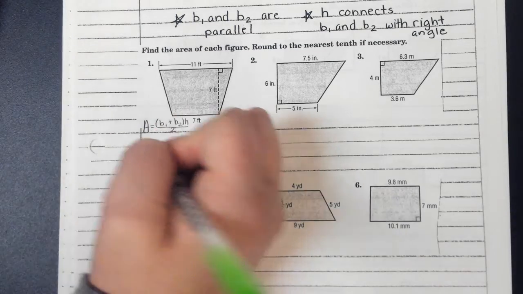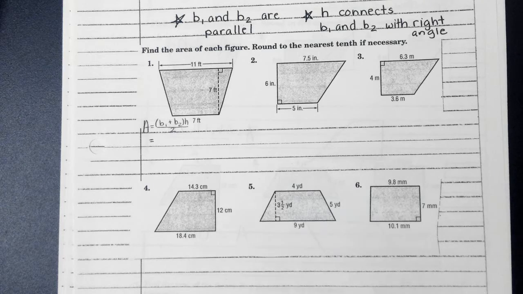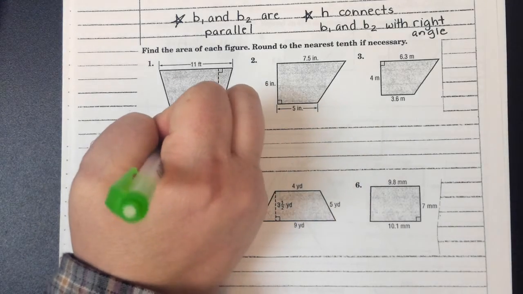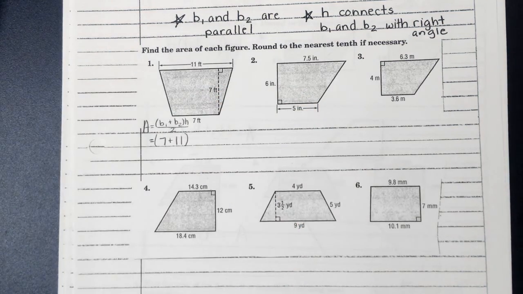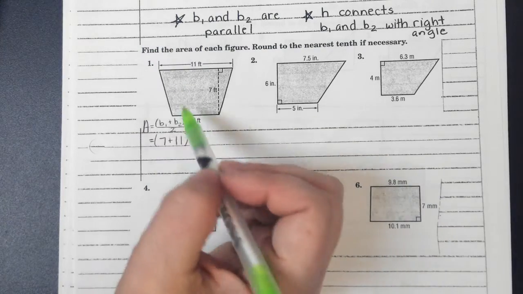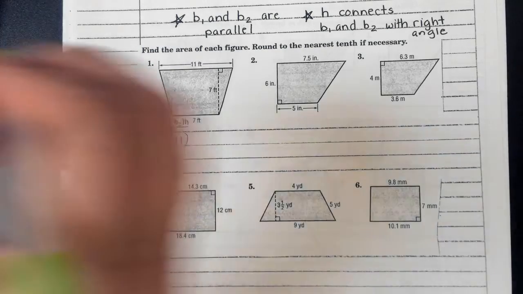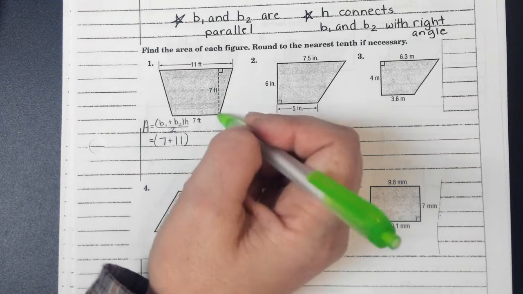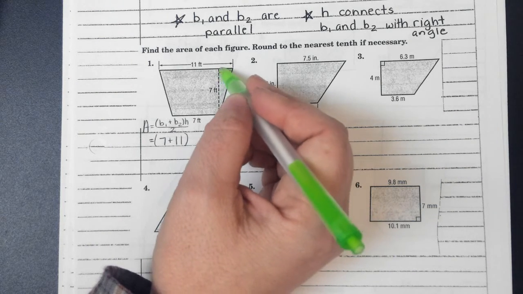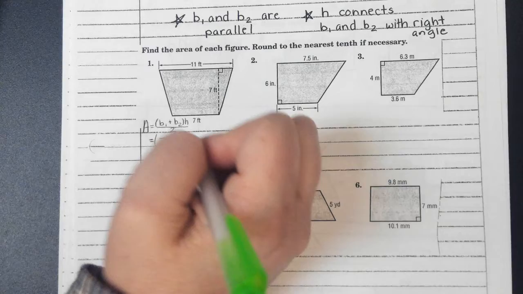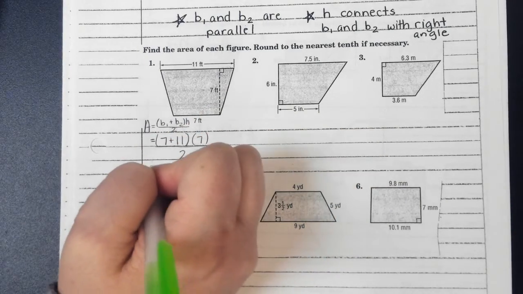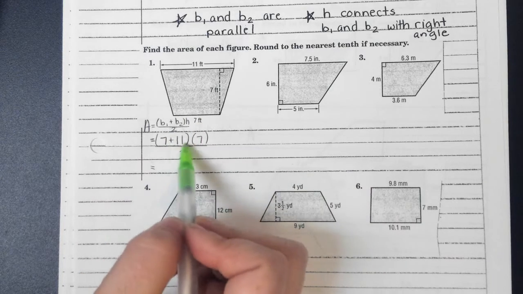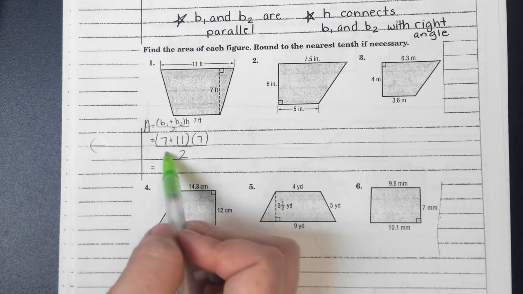Okay. For number 1, what do you think the bases are going to be on number 1? Megan? 7 feet and 11. 7 and 11. Could I have done 11 and 7? Yeah, so in this case, it is the top and the bottom. What's going to be my height there, Megan? 7 feet. 7. It's the one connecting them with the right angle. So I'm going to put 7 next to that, divided by 2. All right, so I have my formula. I have my formula with the numbers.